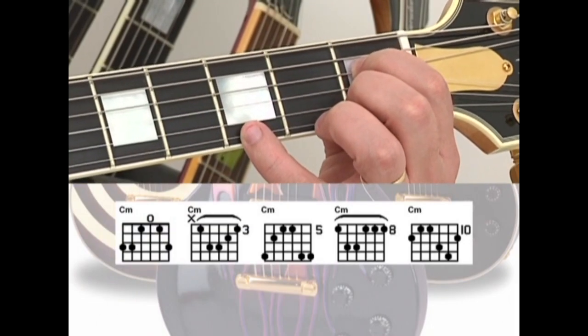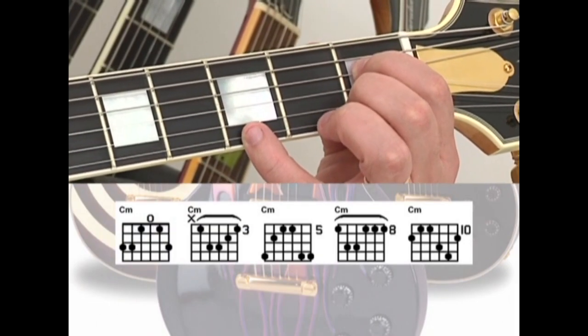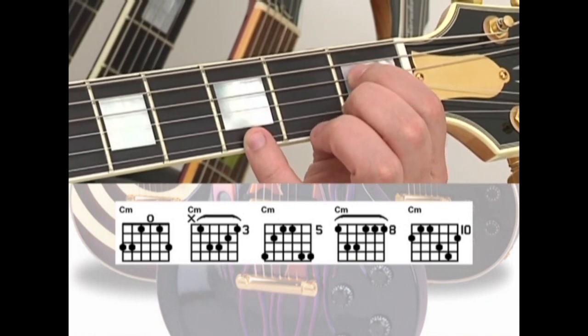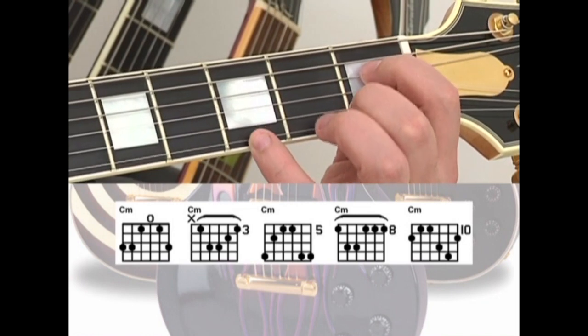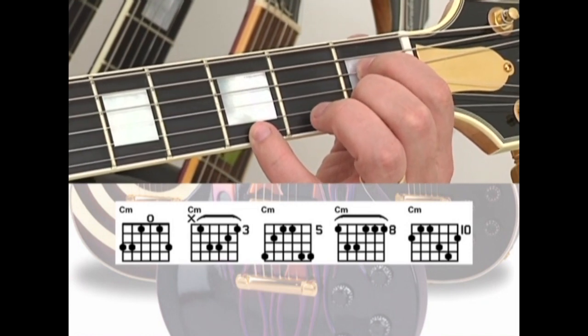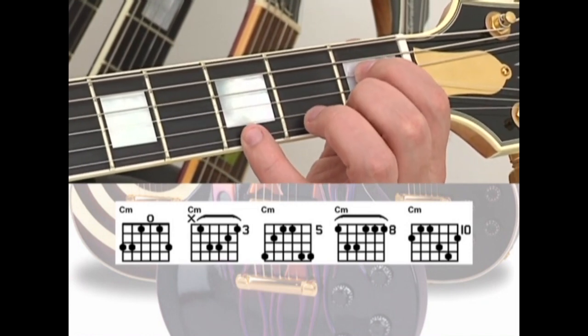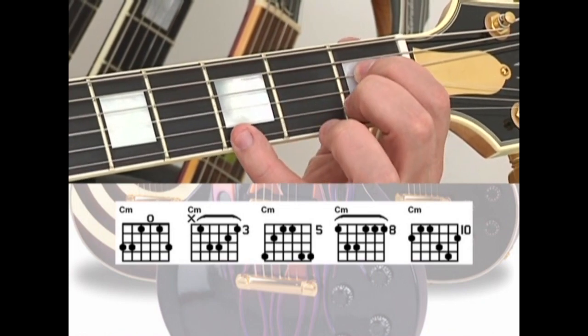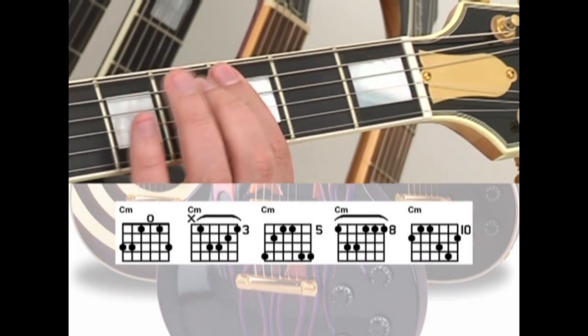Now that we've learned all the open minor chord shapes, it's time to apply the CAGED system to the C minor chord. First, we have our open C minor position. Here, the chord notes on the first or the fifth string are what connect us to the A shape C minor, which is played on the 3rd fret.